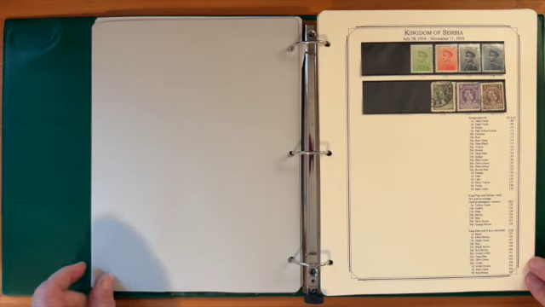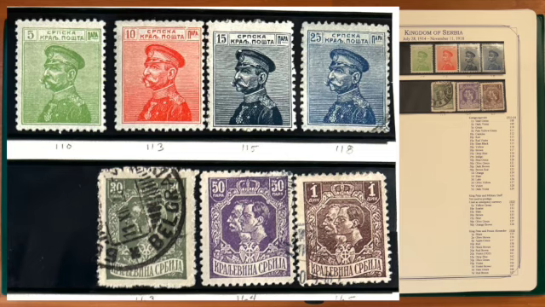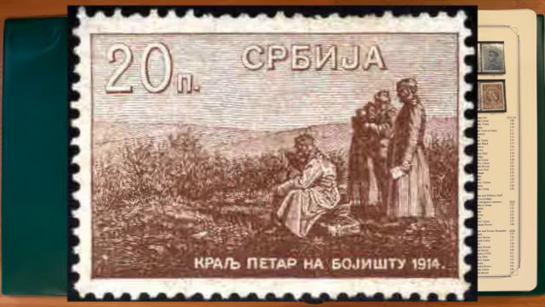Notice that on this page the album paper color changes from gray to cream. We've moved to Serbia. I've used gray paper for the Central Powers and cream paper for the Allied Powers. There are 3 series on this page. The first features King Peter I. The second is a wide format stamp that shows King Peter with his staff.